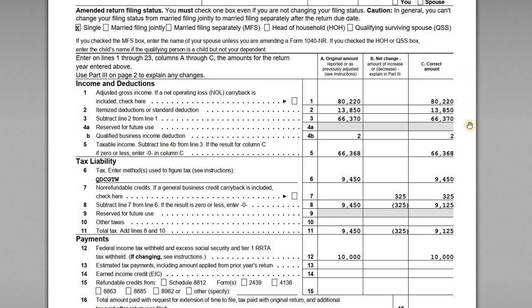So now we need to look at column C and enter the corrected amounts after we made these changes. So the AGI, standard deduction, our QBI deduction, all of those remain the same. The amount of tax remained the same too, right? Because remember, we haven't changed anything on the income side. Taxable income is still the same. We're still using the qualified dividend and capital gain tax worksheet.